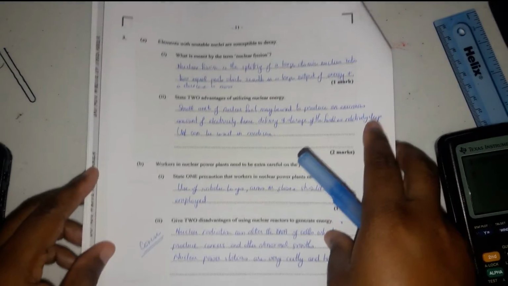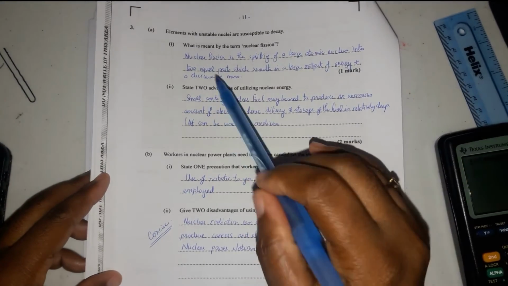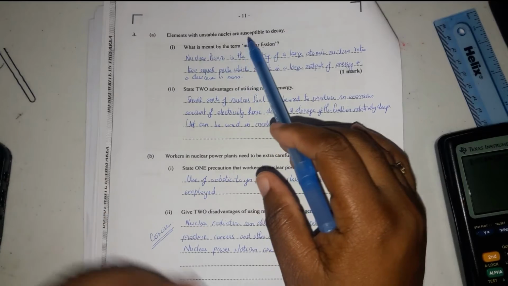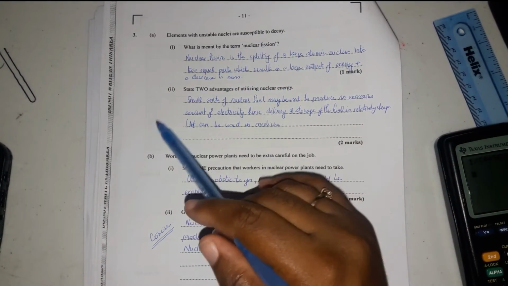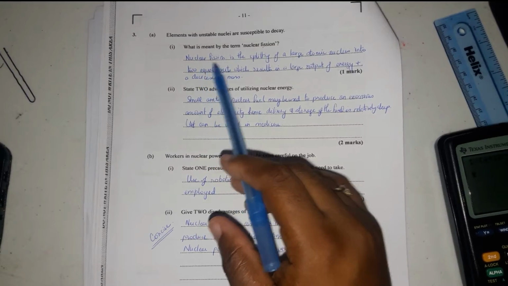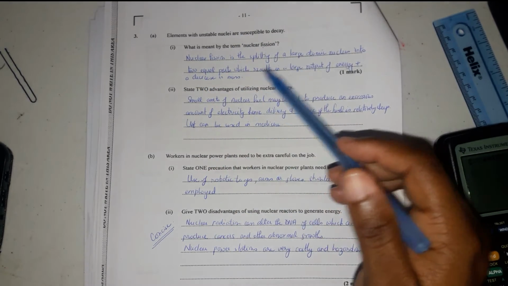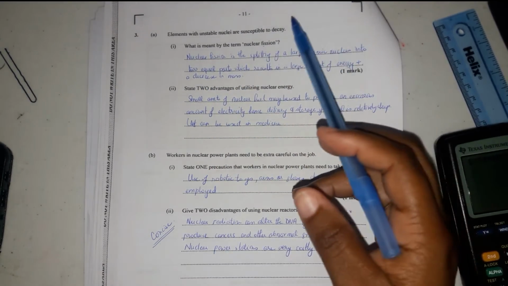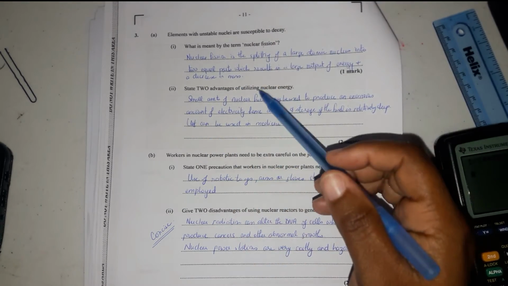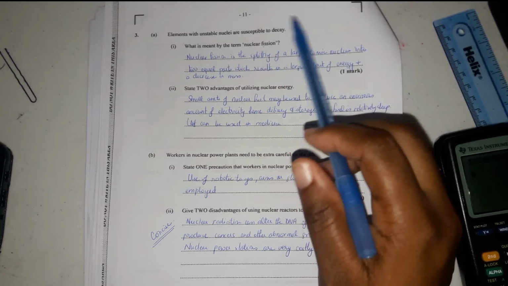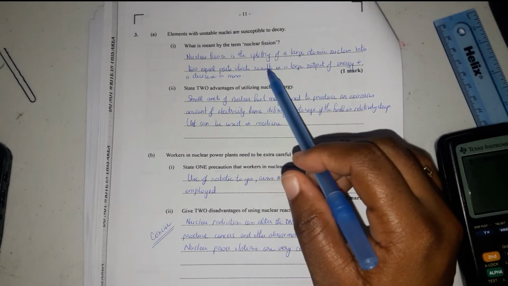So it says, elements with unstable nuclei are susceptible to decay. What is meant by the term nuclear fission? So fission means the splitting up of an atom that gives off a lot of energy, and there's always mass loss somewhere. And don't forget to read over fusion, nuclear fusion.